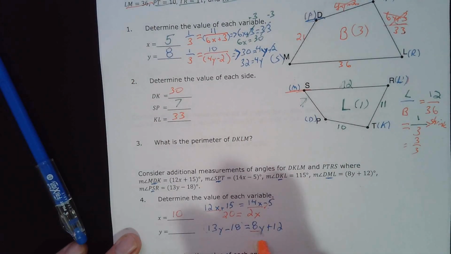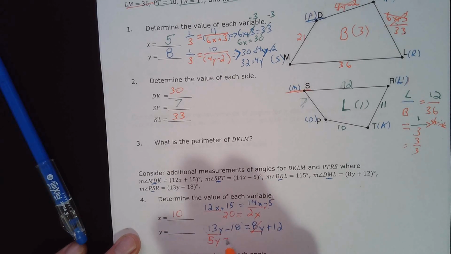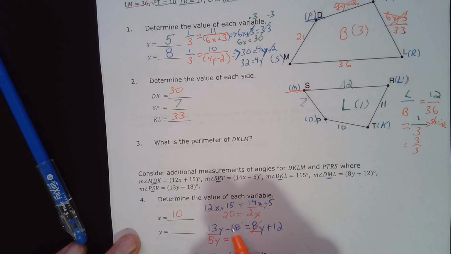Keep my variable positive, so I'll subtract 8y from both sides. 13 minus 8 is 5y. So I need to add 18 to both sides. 18 plus 12 is 30. That means y equals 30 over 5, which is 6.